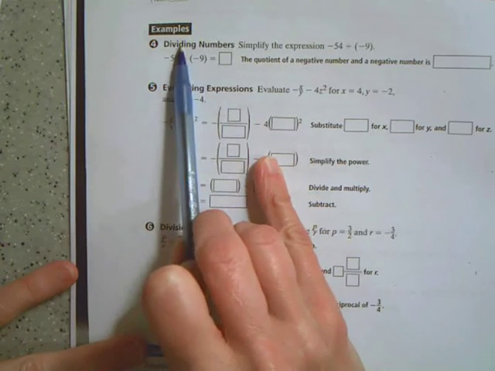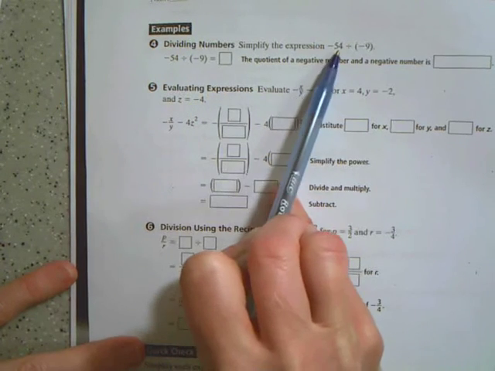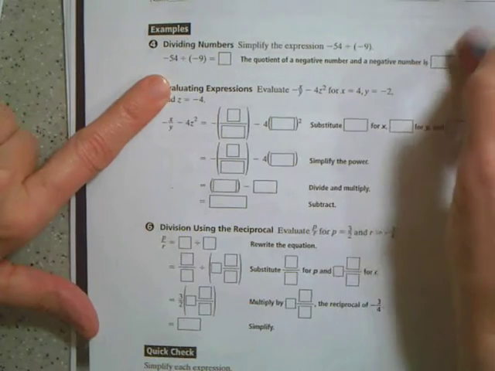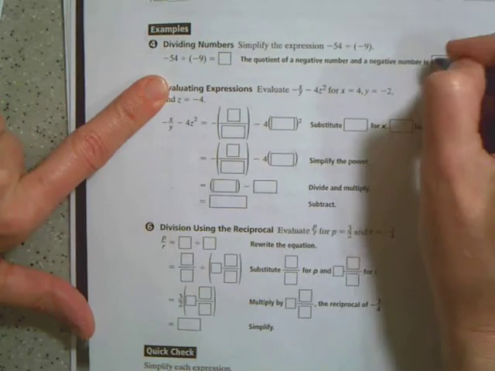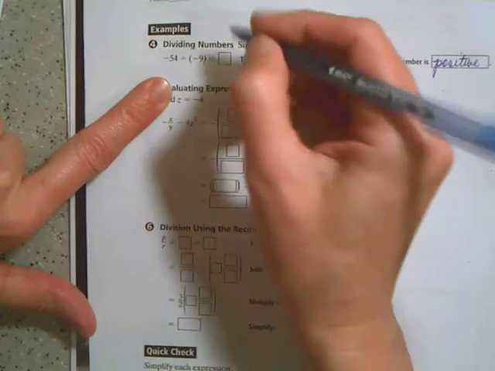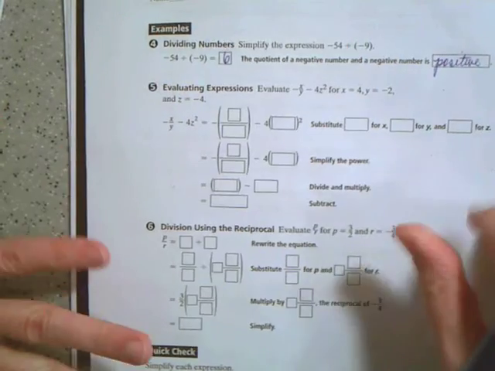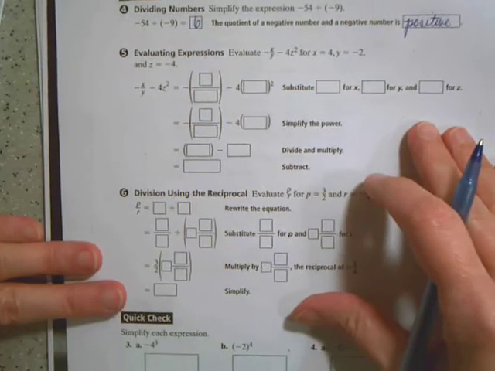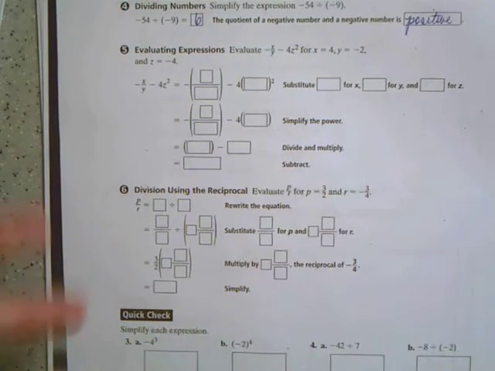Example number 4, dividing numbers. Simplify the expression negative 54 divided by negative 9. The quotient of a negative number and a negative number is going to be positive, and 54 divided by 9 is 6. So our quotient there is 6. Pretty straightforward.